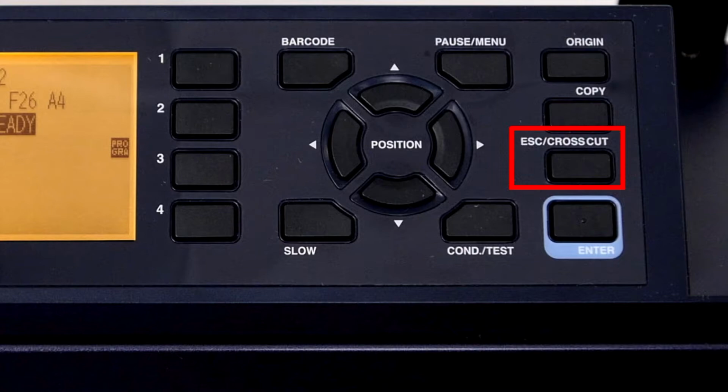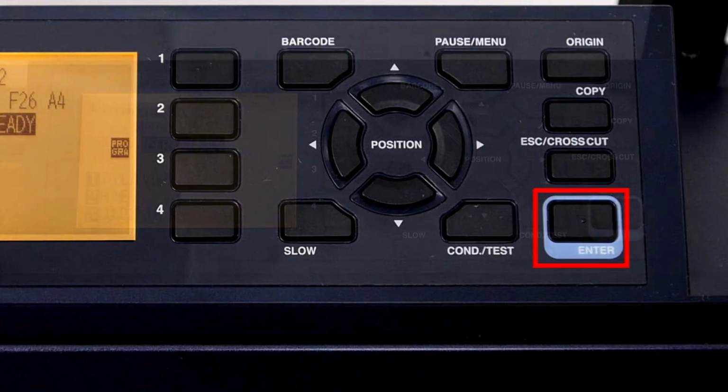The escape crosscut key, when the cutter is in ready mode, activates the crosscutter. The crosscutter, when activated, will slice the media, delivering a clean, straight edge to the media. It can also be used to exit or reject certain menu changes. Finally, the Enter key is usually pressed after a setting has been altered. Pressing it tells the cutter that you accept the changes. It can also be used for other functions, such as switching conditions.